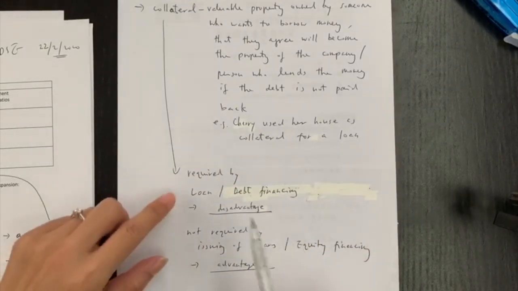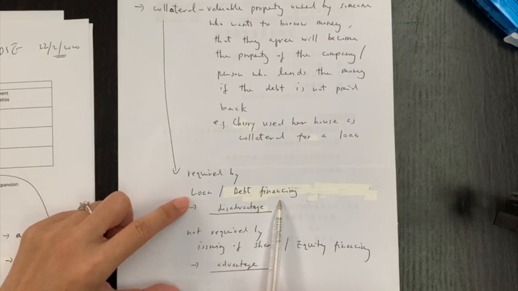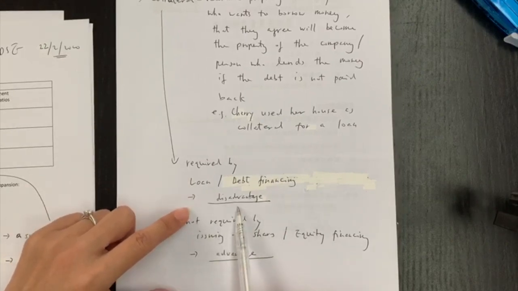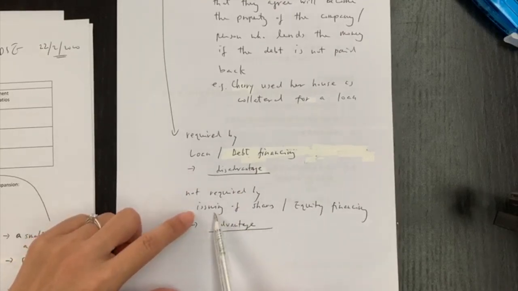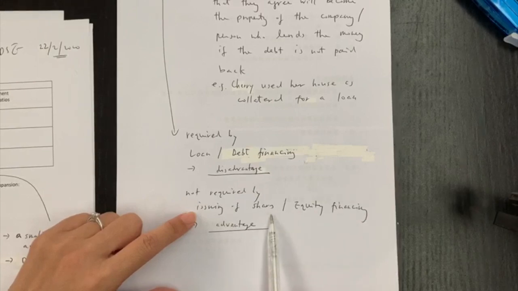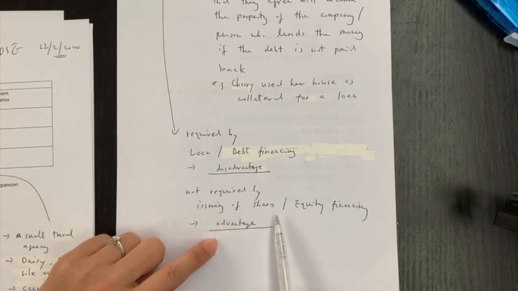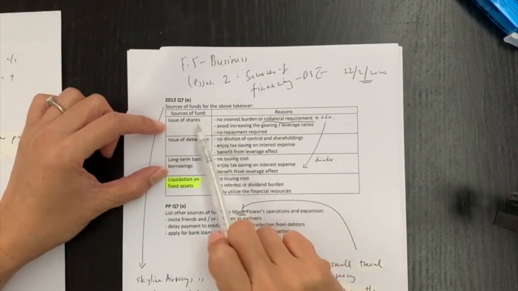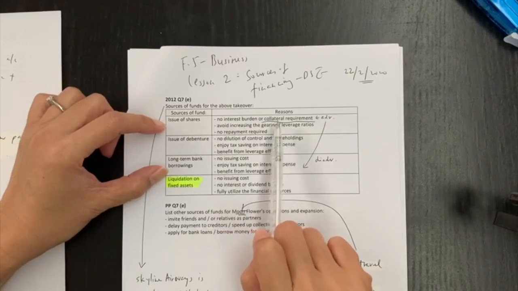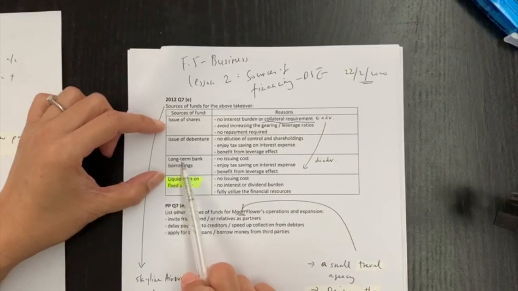Therefore, if you get a loan from the bank, which is also debt financing, you need collateral. So obviously this will be one of the disadvantages of getting a loan, because you need collateral when you apply for a loan. But if you issue shares, which is also equity financing, then you don't need any collateral. So this is one of the advantages of issuing shares. Therefore, the first advantage of issuing shares is that there is no collateral requirement. This advantage will be a disadvantage if you use long-term bank loans.